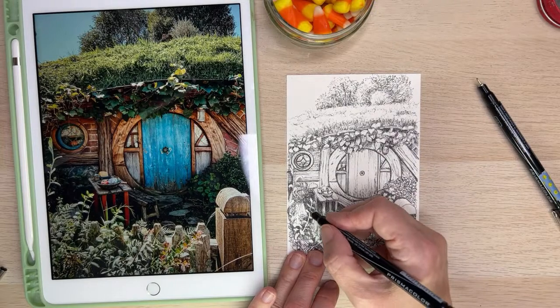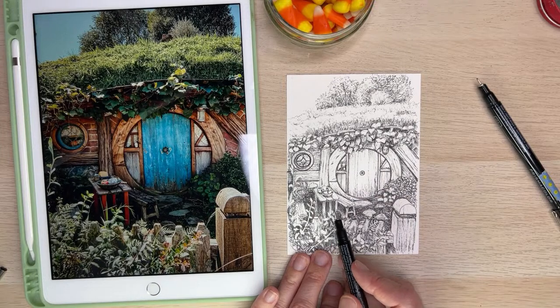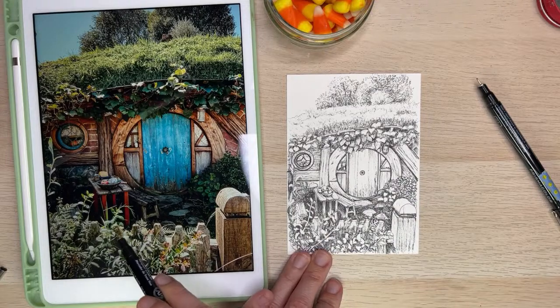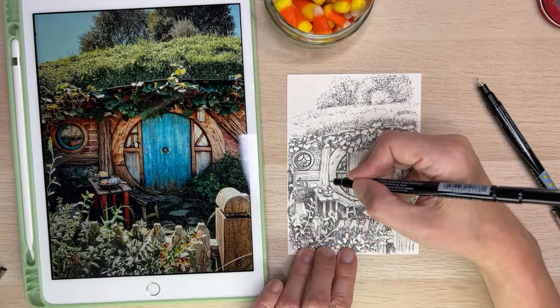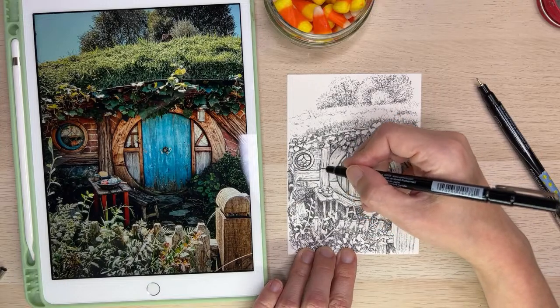And again, these are probably a little bit too light, but I really want to preserve the whiteness of that for a pop of red when I come in with color later.